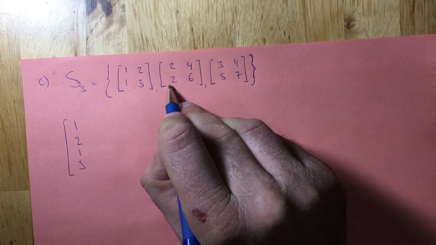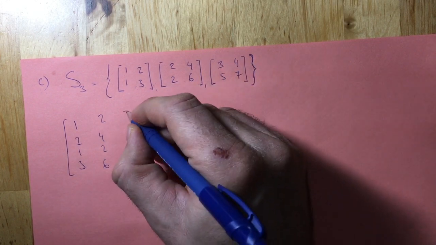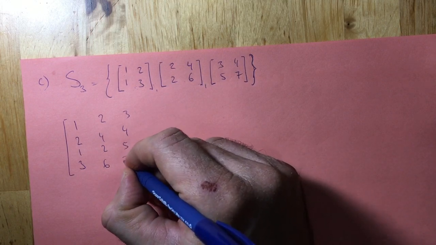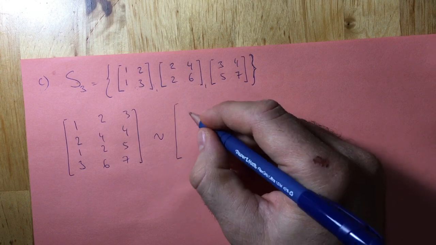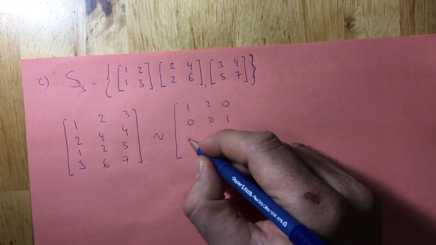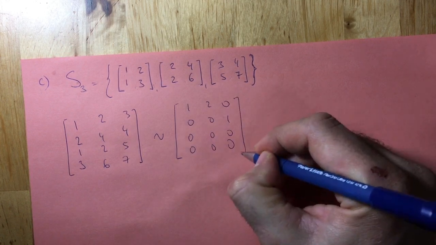That means 2 4 2 6, and then 3 4 5 7. Okay, and now you row reduce this and you will get the matrix 1 2 0 0 0 1 0 0 0 0 0 0.